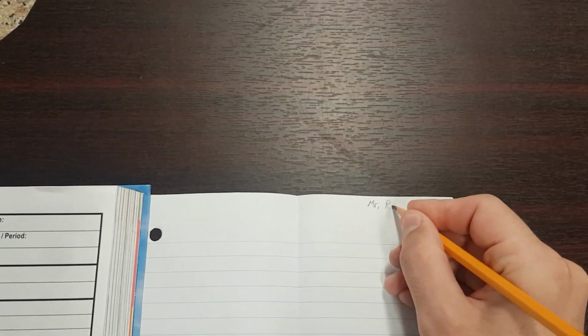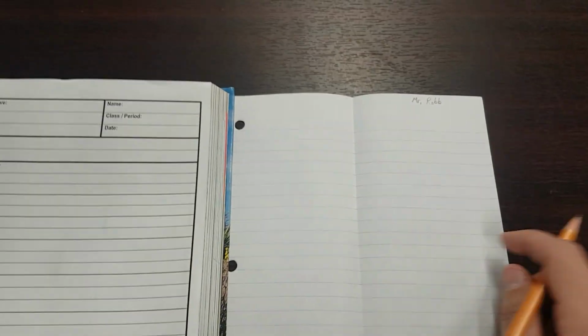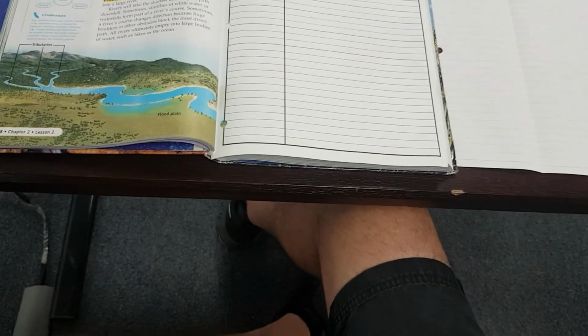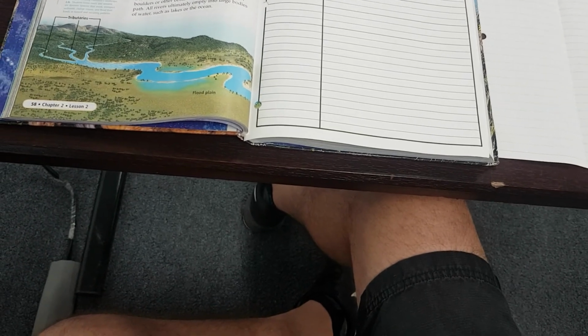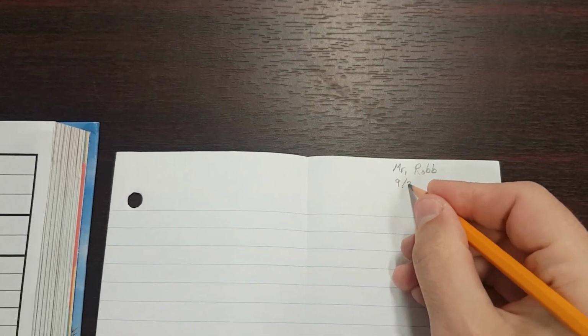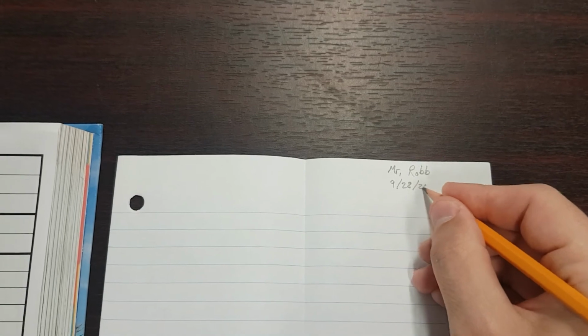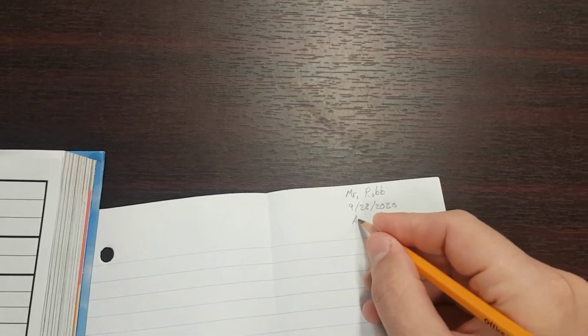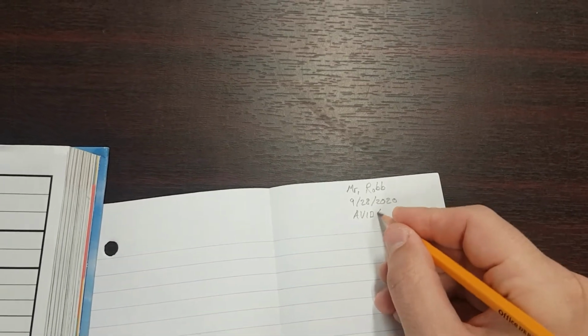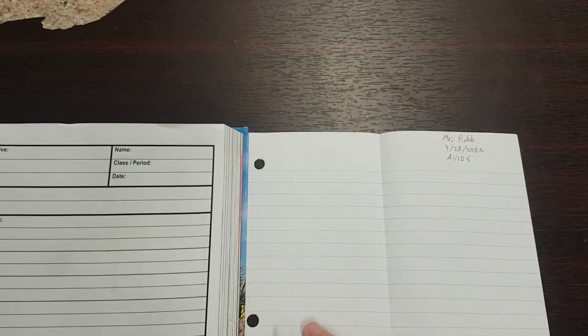Write my name. I'm writing my name. You write your name. Don't write my name. It's not yours. Today's date. I have to look at the clock real quick. September 28th. So 9/28/2020. Class or period, AVID 6. Capital A, capital V, capital I, capital D. Number 6. Okay, topic or objective.